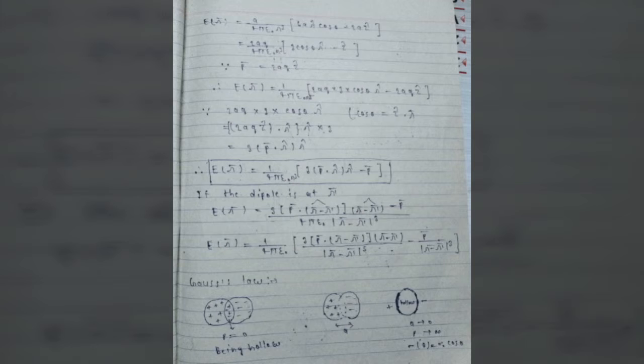This is a hollow region where charge outside on one side is positive and charge on the other side is negative. These two centers are displaced by some distance a.